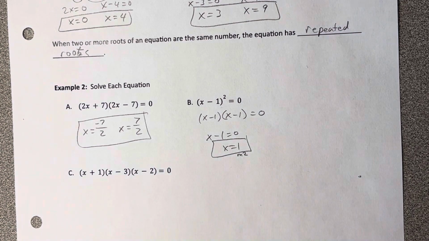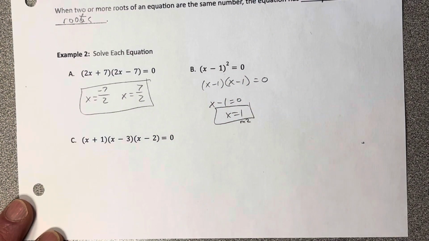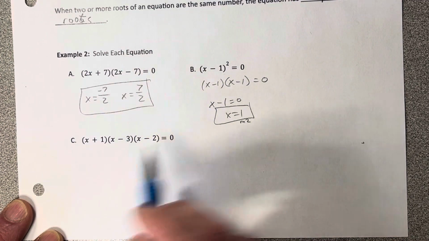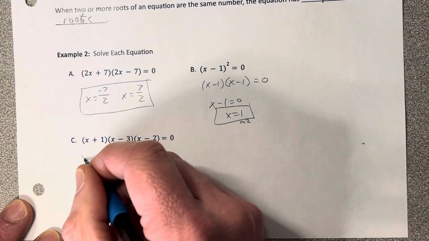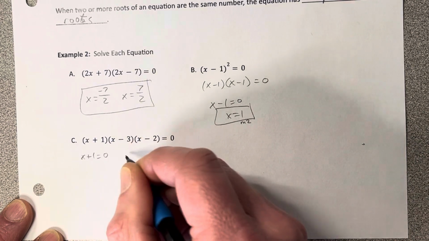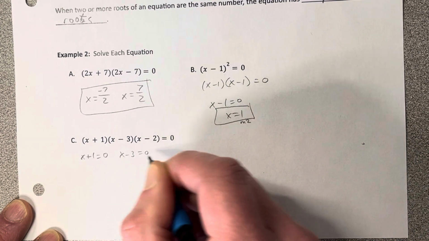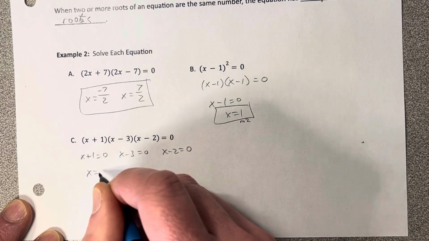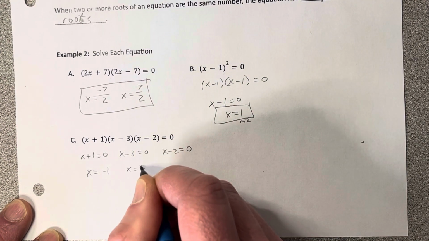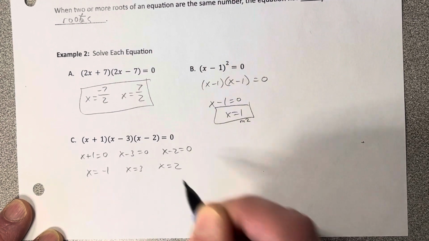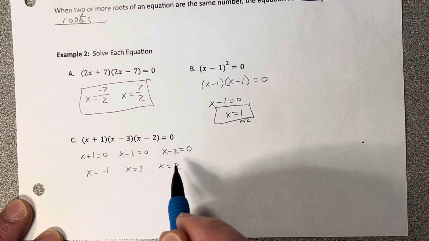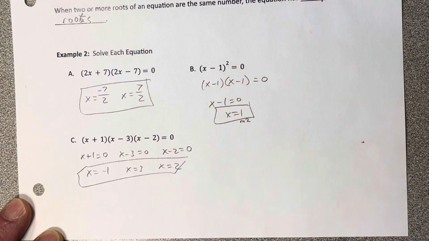Now here we see an application where there are 3 things multiplying together and they equal 0. The zero product property still applies. x plus 1 could be 0, x minus 3 could be 0, x minus 2 could be 0. And we'll get x equals negative 1, x equals 3, x equals 2. Like so. So there we have it.